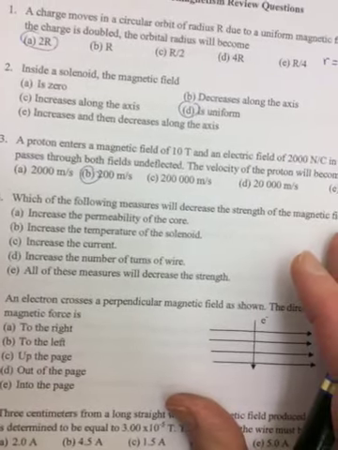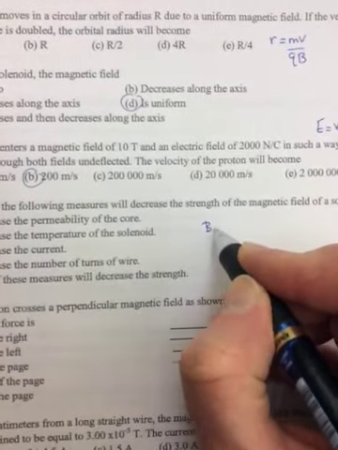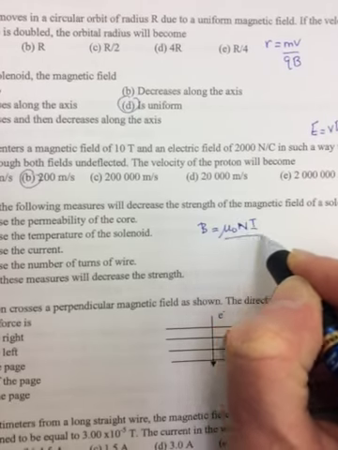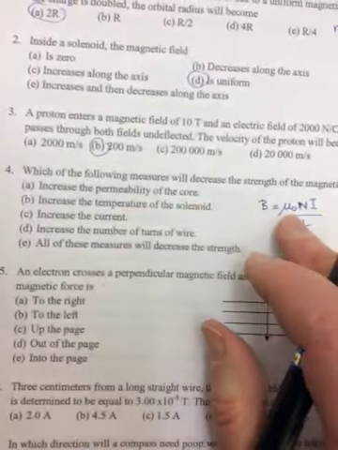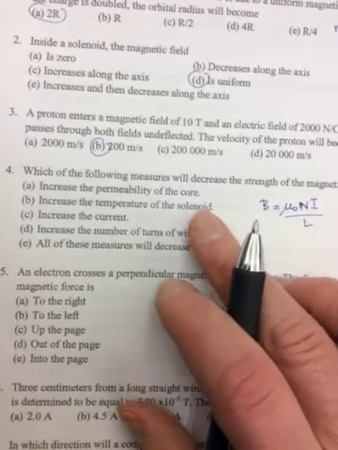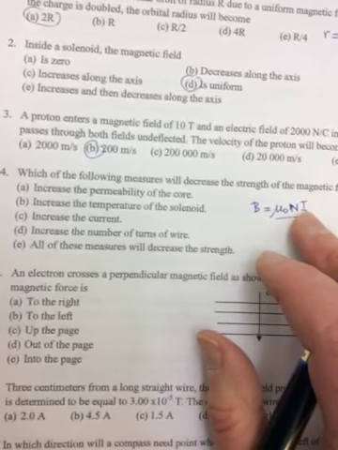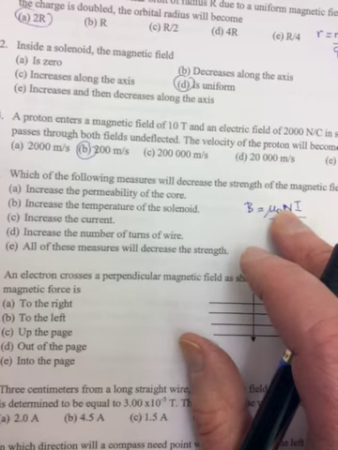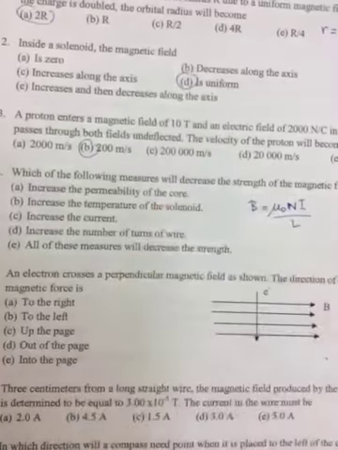Which of the following measures will decrease the strength of a magnetic field in a solenoid? So B equals mu naught N I over L. I'm going to write it like this just because I don't know what they're going to ask me. Increasing the permeability? Definitely not, because that'll increase the magnetic field. Increasing the temperature, we'll have to come back to that. Increasing the current? Definitely not, that'll make B bigger. Increasing the number of turns, that'll make N bigger. All of these measurements? Definitely not. It has to be the temperature.